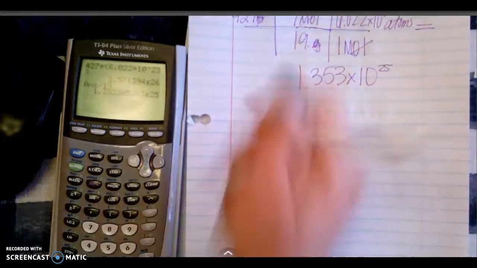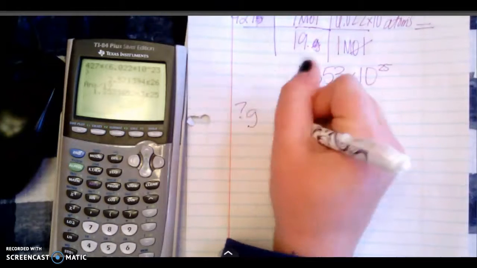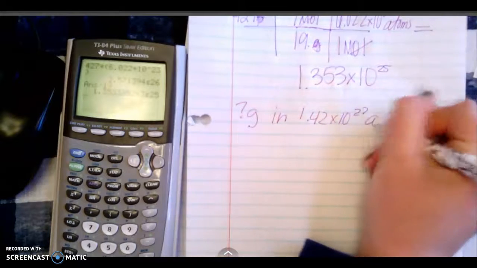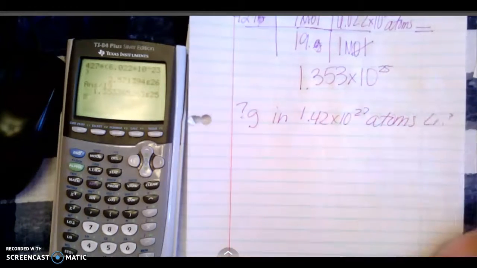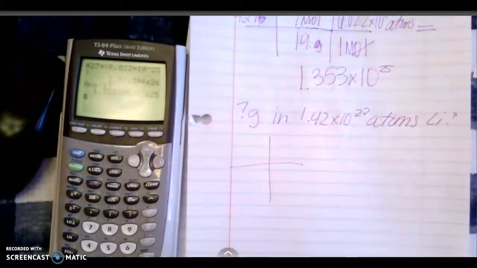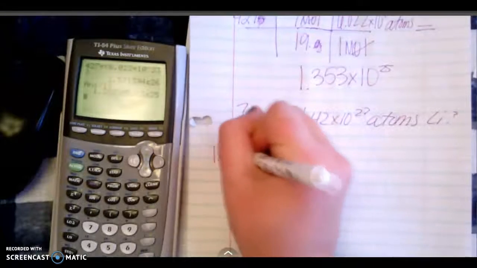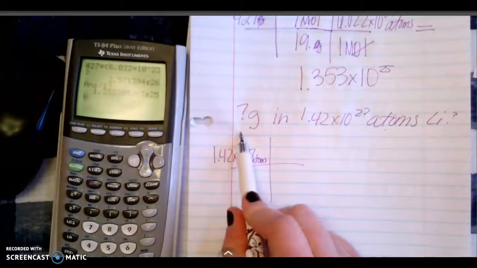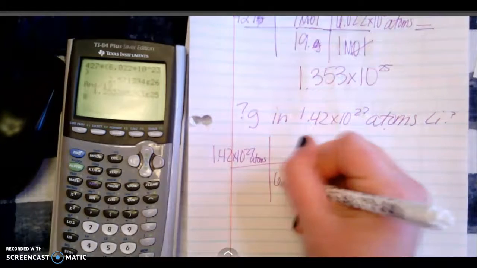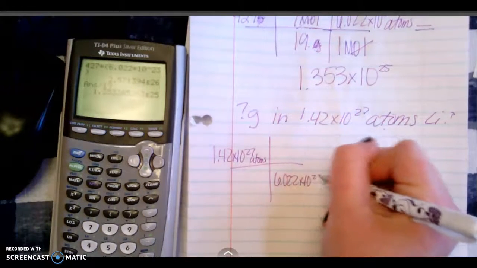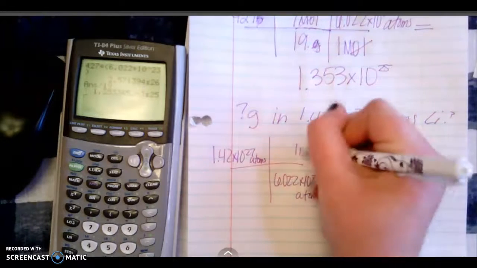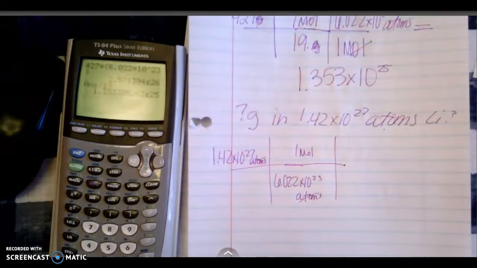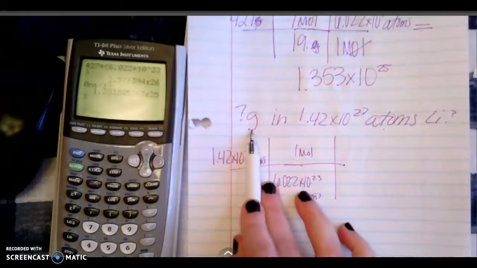Okay, let's say how many grams are in 1.42 times 10 to the 27 atoms of lithium. So I'm going to make my T-chart. I've got 1.42 times 10 to the 27 atoms. I can't go right from atoms to grams, but I can go from atoms to moles. I know that there's 6.022 times 10 to the 23rd atoms in 1 mole. And when I hit enter, the atoms will cancel out. But I still have moles, and I'm not looking for moles.